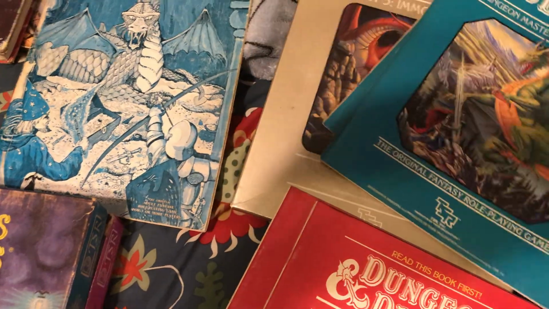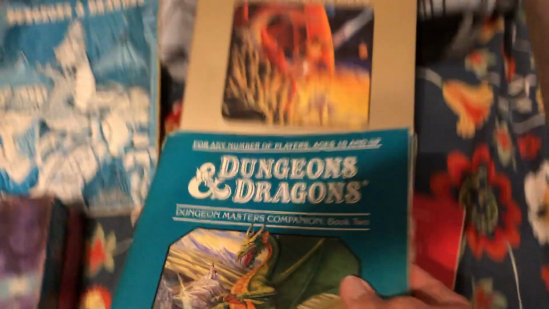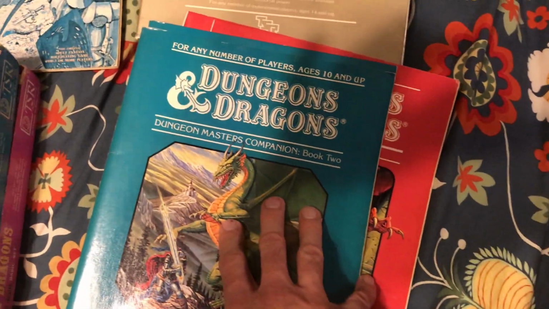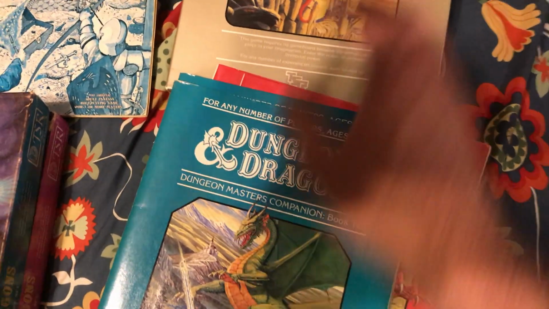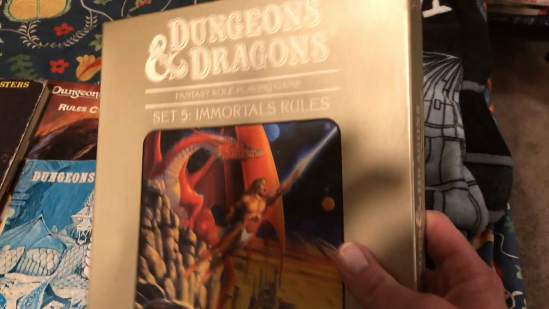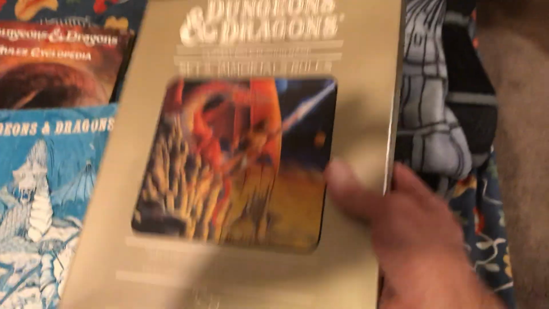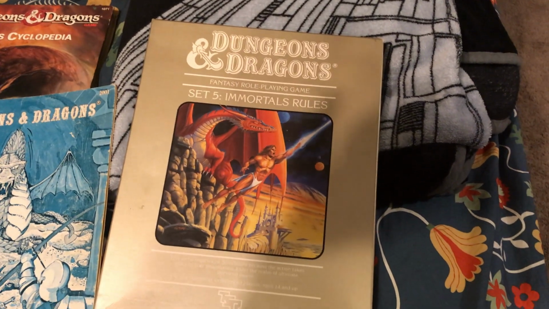They finally came out with the companion rules, so this is like even higher levels, like up into the 14 through like 25 or something like that. And then there's the master set, which is like up through level 30, and I think this is finally the last set in that, which I actually have the box set for. This is the Immortals set. So if you want to play like godlings or demigods or whatever, this is the set.